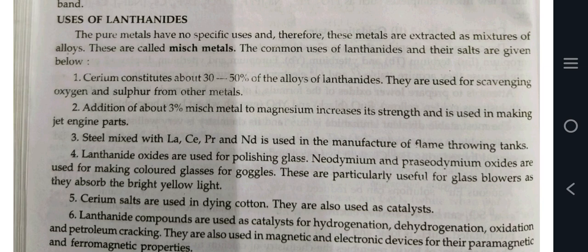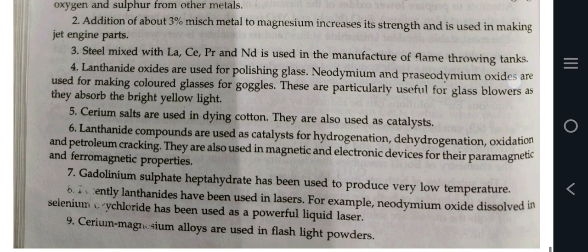Second, addition of about 3% mixed metals to magnesium increases its strength and it is used in making jet engine parts. Third, steel mixed with La, Ce, Pr, and Nd is used in manufacturing of flame-throwing tanks. Fourth, lanthanide oxides are used for polishing glass. Neodymium and praseodymium oxides are used for making colored glasses for goggles. These are particularly useful for glass blowing as they absorb the bright yellow light.